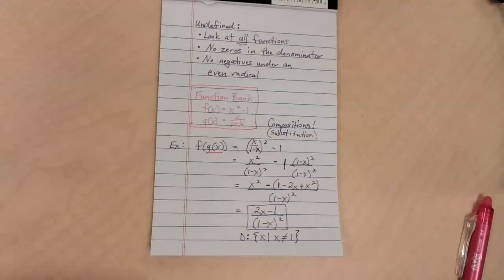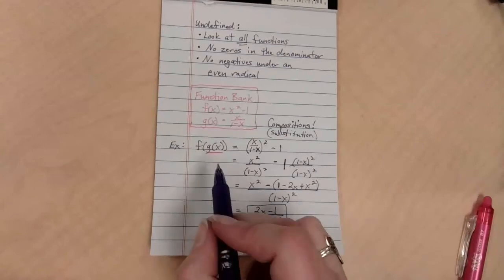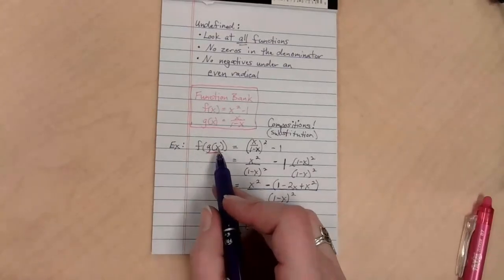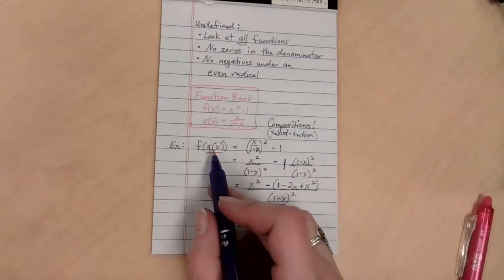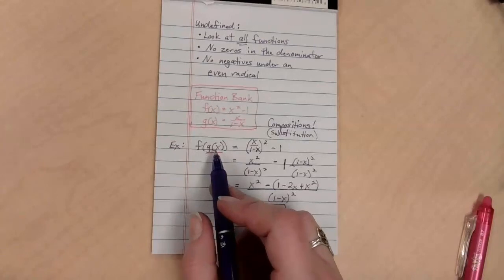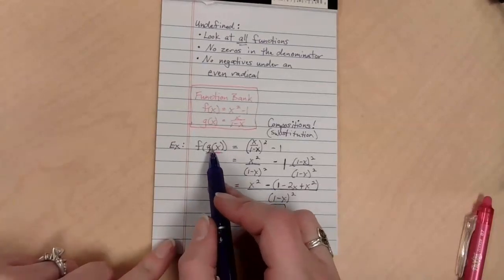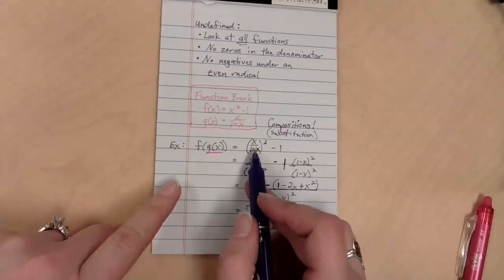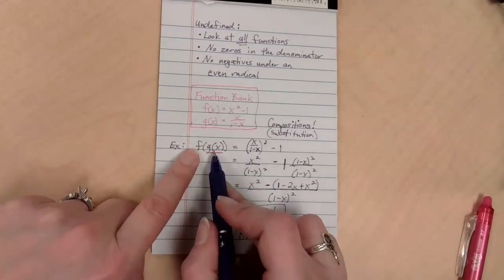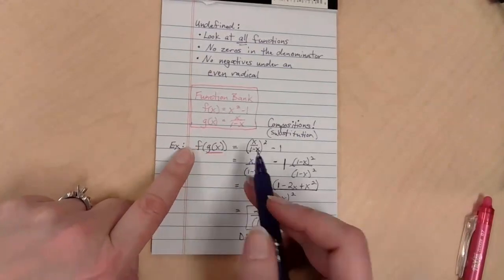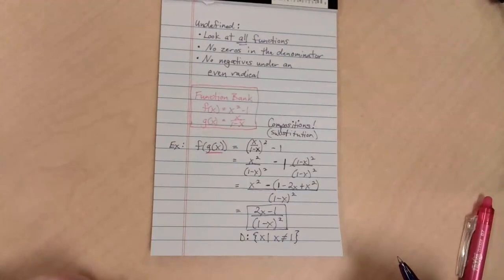Just one last thing I would like to point out. Please understand that the order of these makes a difference. g of f of x does not create the same composition as f of g of x. So please pay attention to the order of these. Whichever one is on the inside, that one is being substituted into the outer function. The inner function substitutes into the outer function. Keep your eyes peeled, okay? Have fun.